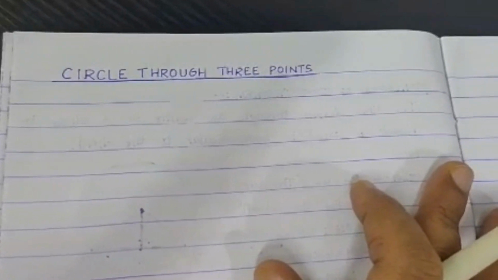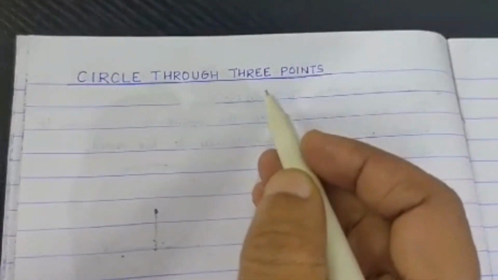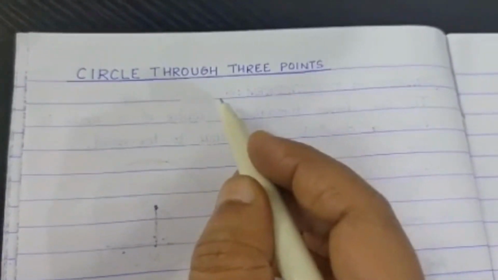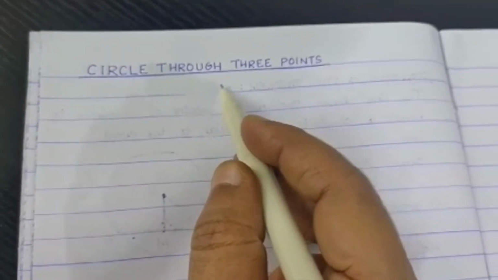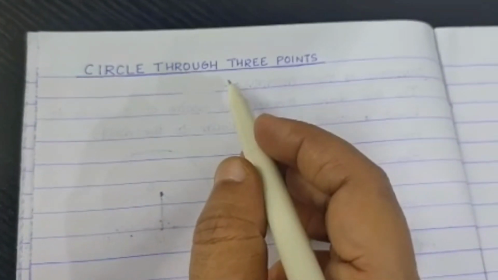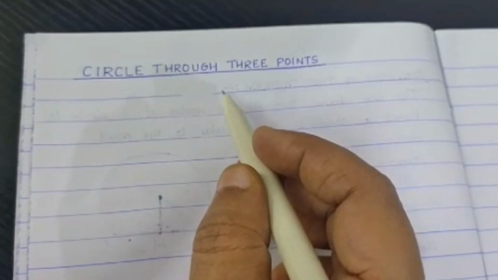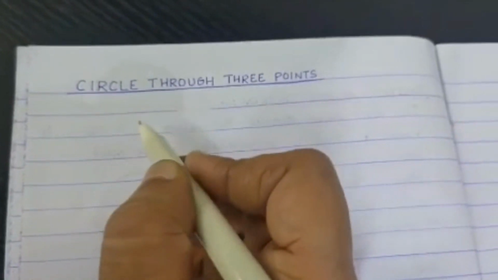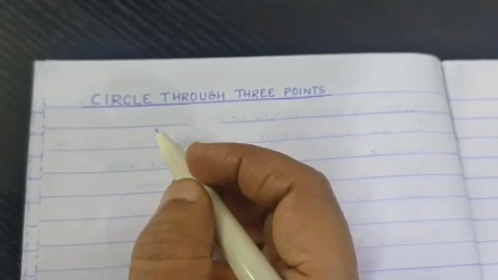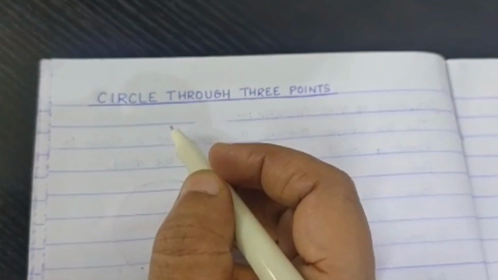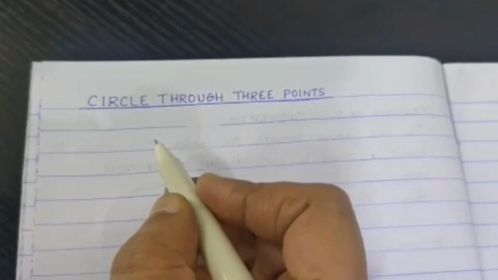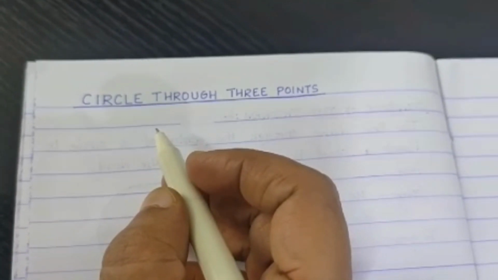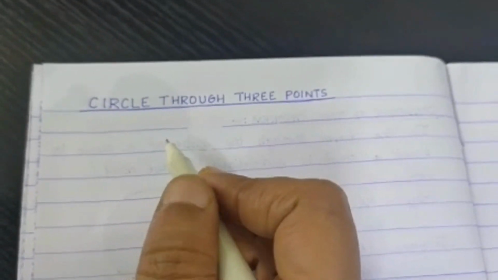Thank you very much. So friends, let's come to this topic, circle through 3 points. Under this topic, basically we will learn how many points are necessary to determine a circle, to draw a circle. We have studied in the chapter lines and angles that 2 points are necessary for drawing a line or line segment.